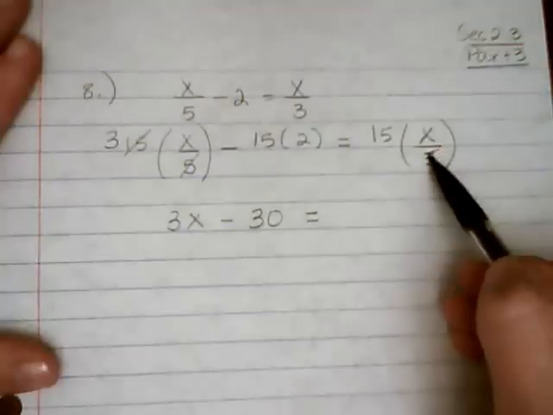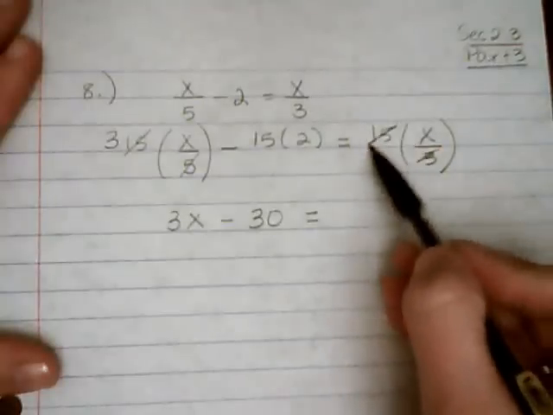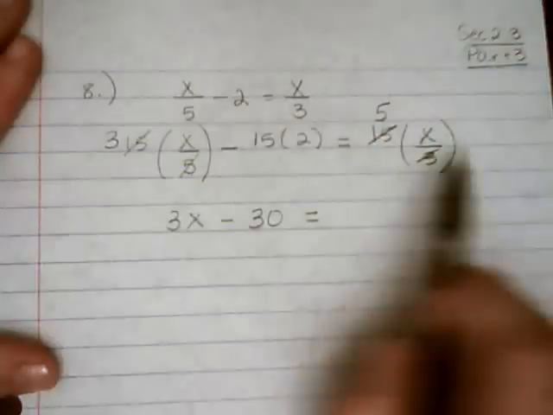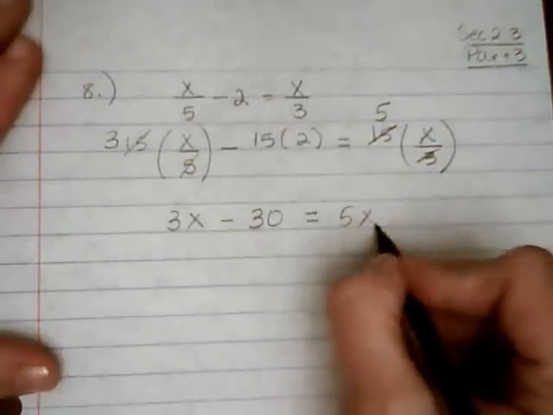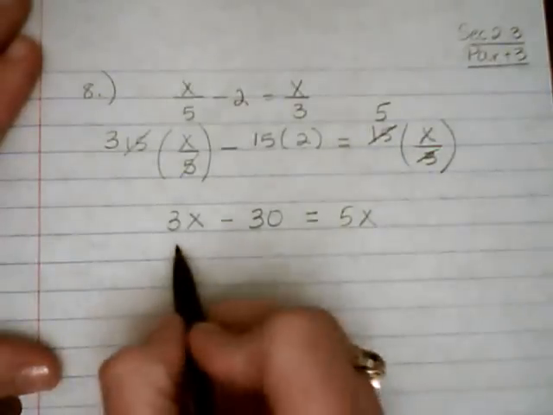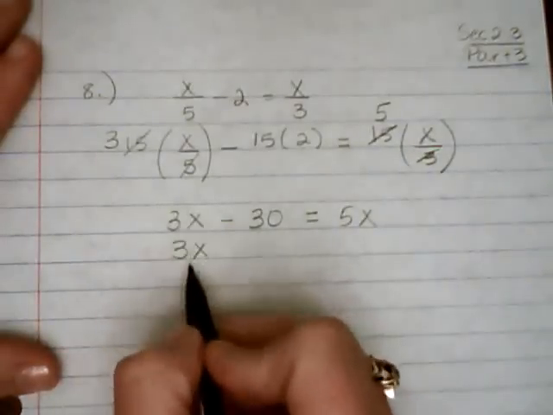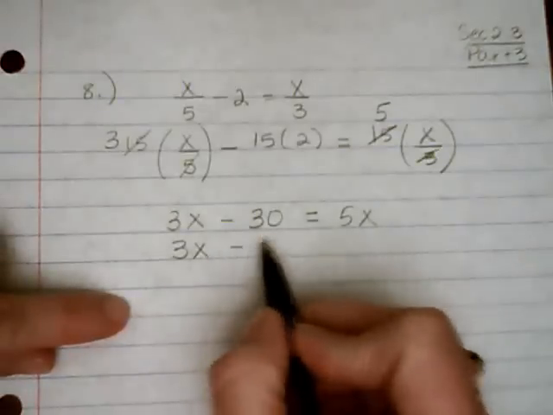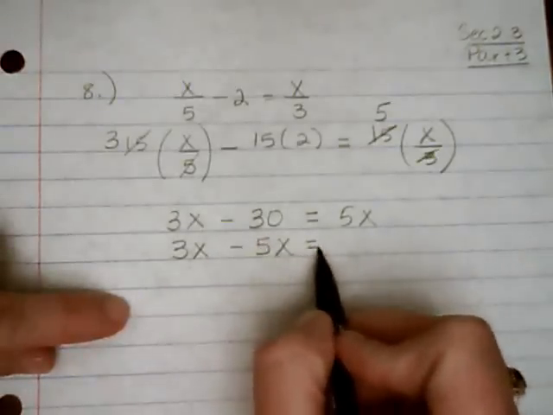Equals, and then divide. 3 will go into 15 5 times. 5 times x would be 5x. So now no more fractions. Move all of the variables to one side. So I already have the 3x. I'm going to move the 5x over, which will make it negative 5x.